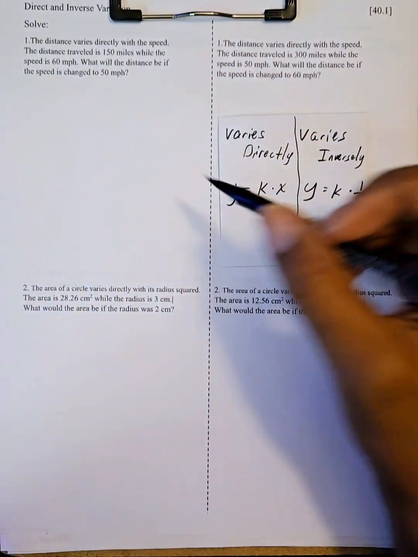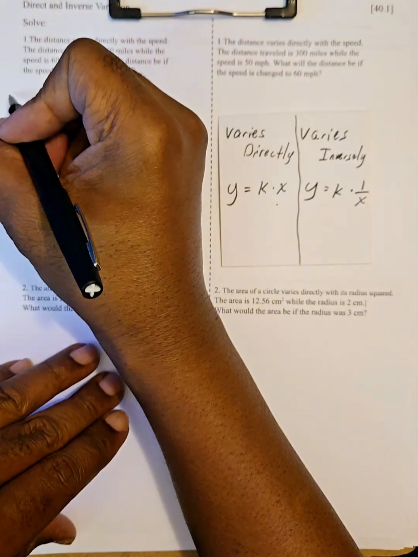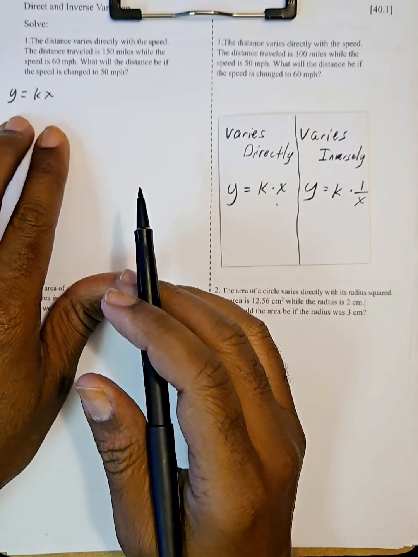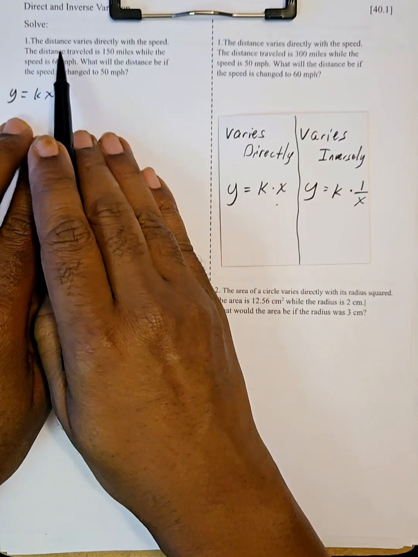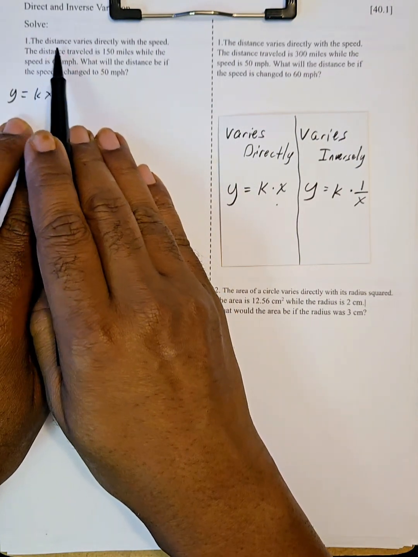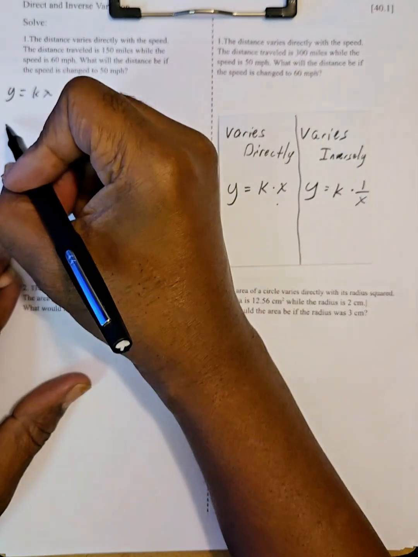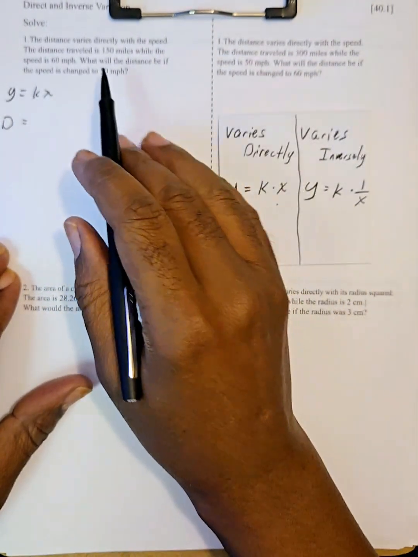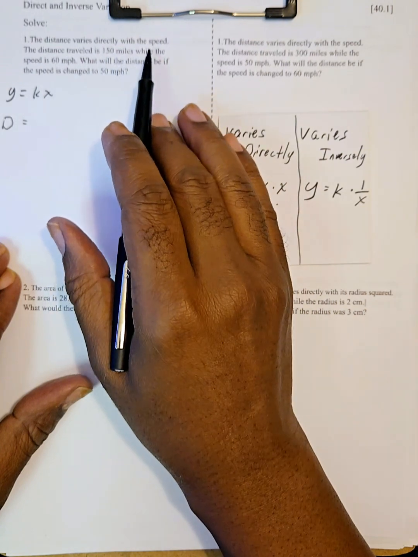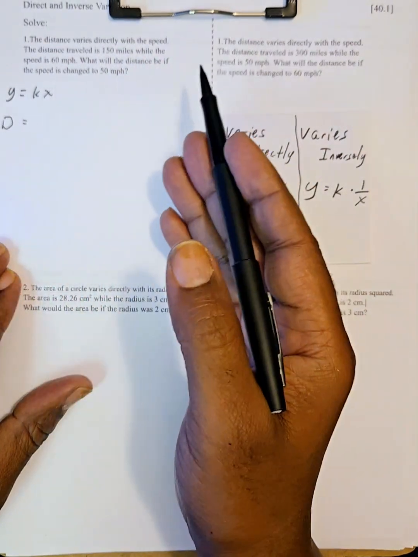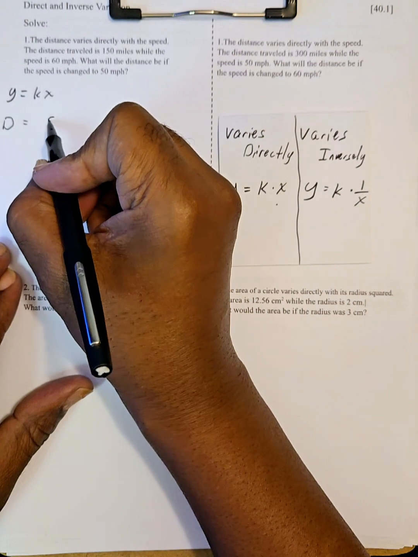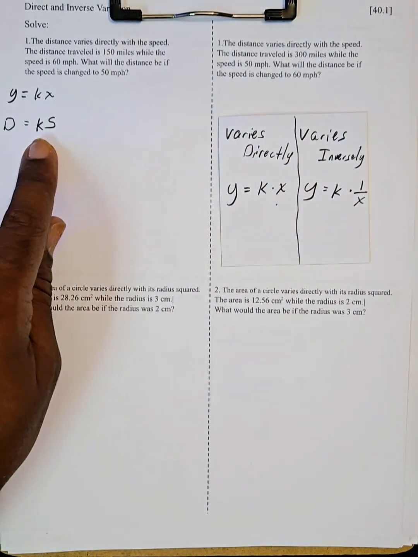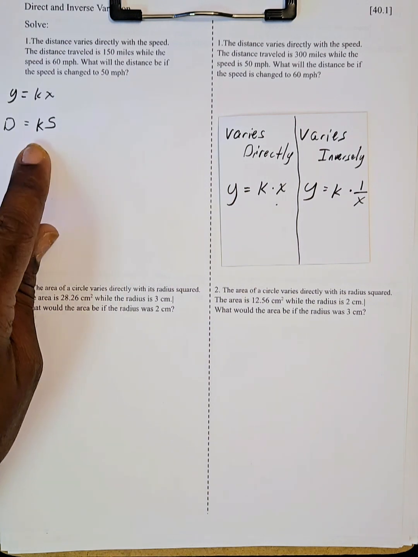So this is direct. So instead of using the y equals a constant times x, we're going to let these two letters kind of match what they stand for. So the distance varies direct. So we're going to use the letter D for distance instead of the letter y. So here's the letter D. The distance varies directly with the speed. So instead of using x, we're going to use s for speed. And then we'll still have the same constant there. So this is the formula that we'll use. This is a direct variation equation.